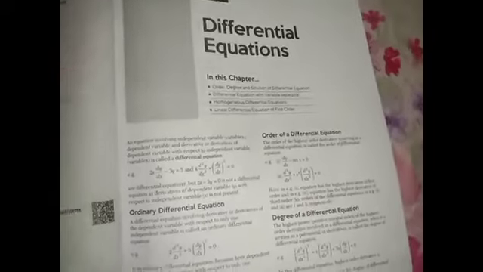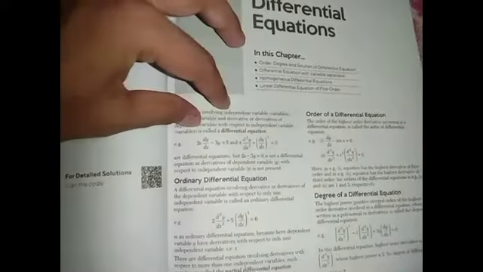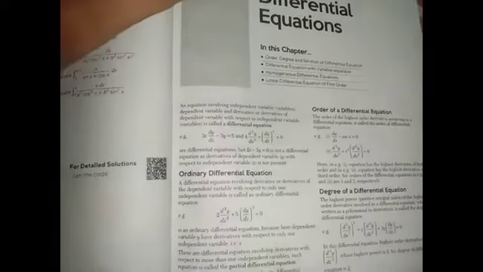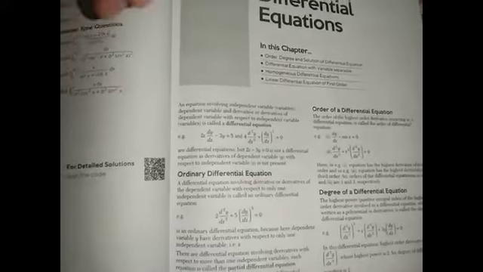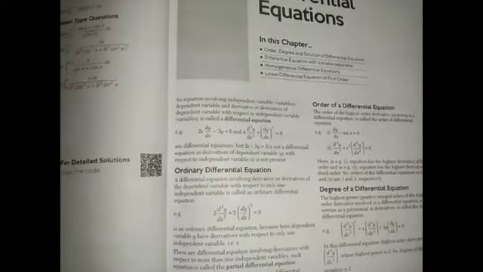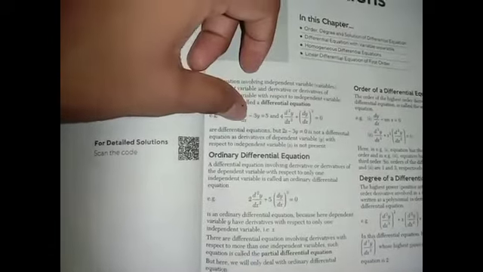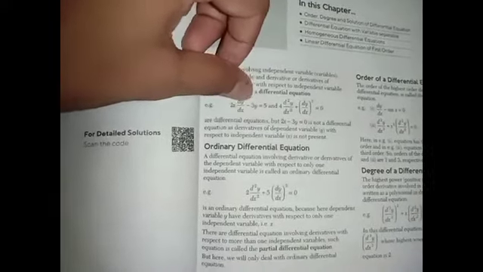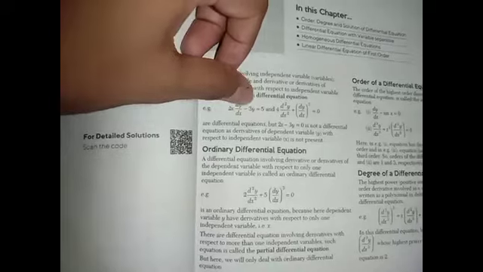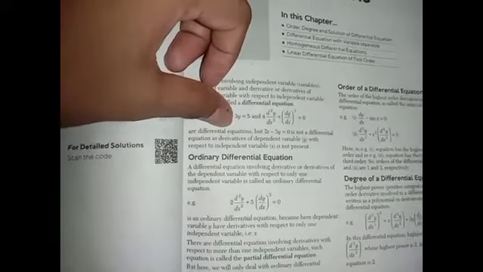Today we are going to discuss differential equations. First, what is a differential equation? A differential equation consists of two variables: first is the dependent variable, second is the independent variable. If dy over dx is written, that means y is the dependent variable and x is our independent variable.